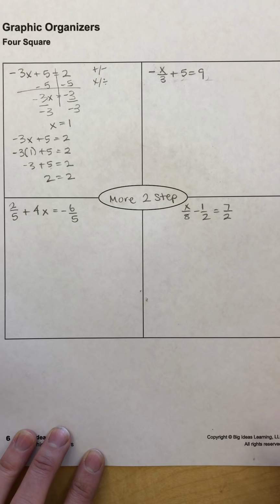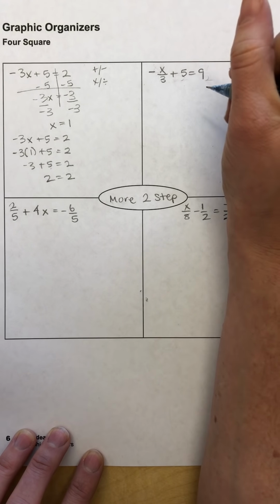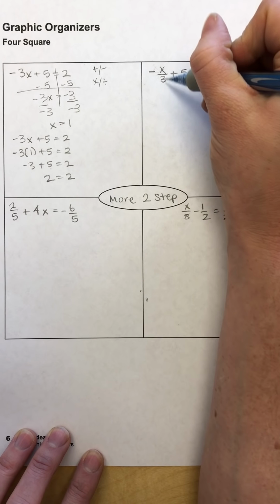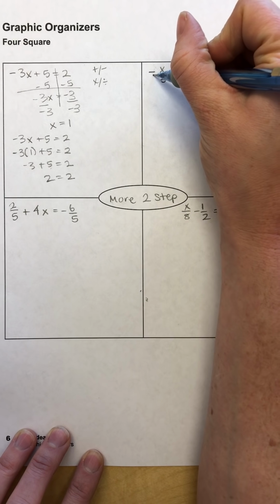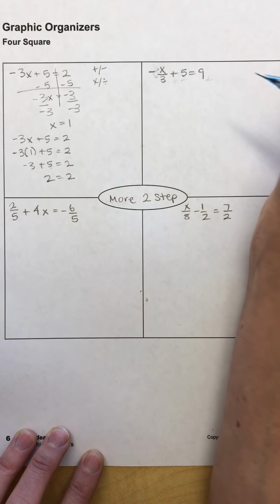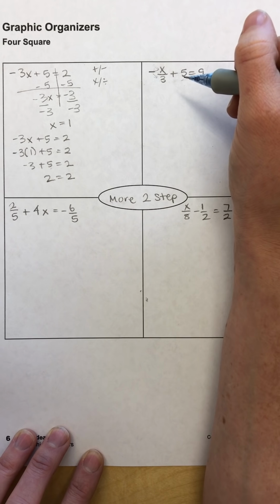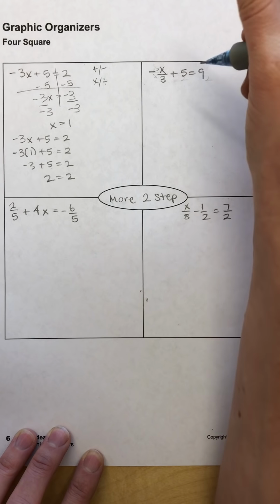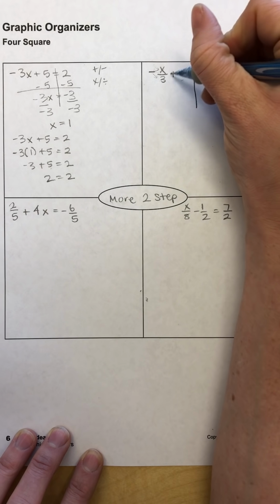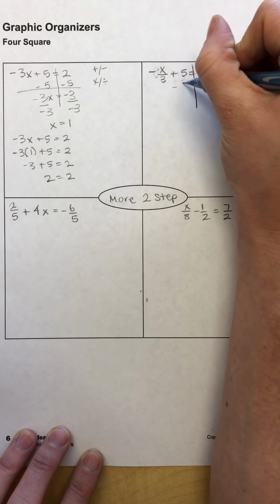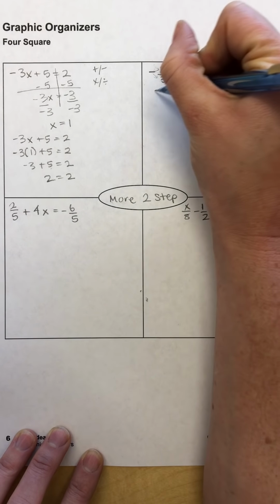Remember, at any time in this, you can pause it if you need it to go a little bit slower to write things down. So on this next one, we have negative x over 3. Remember, this negative could go to the 3 or to the x. In this case, it's going to be more helpful if it goes to the 3 for us. Okay, but before we even handle that, we're going to have to get rid of this plus 5. So the opposite of adding 5 is subtracting 5, just like on the last problem.